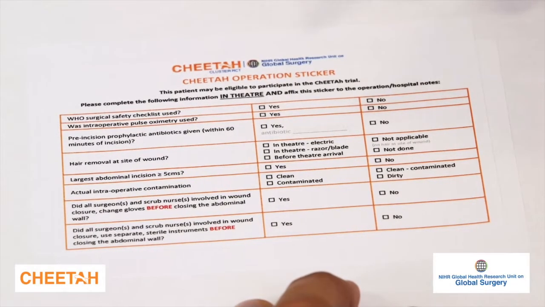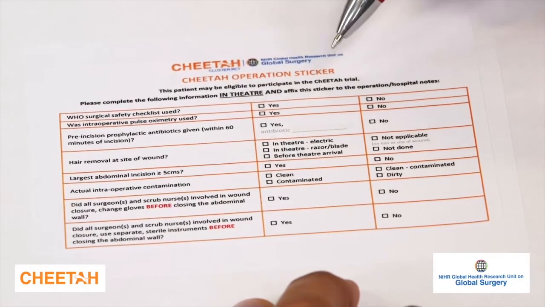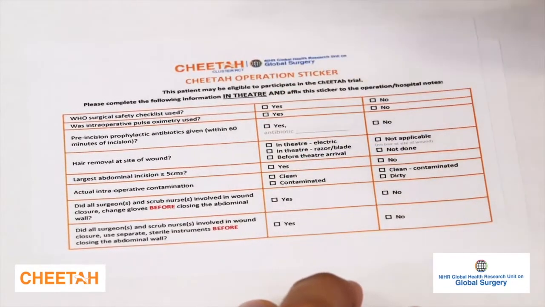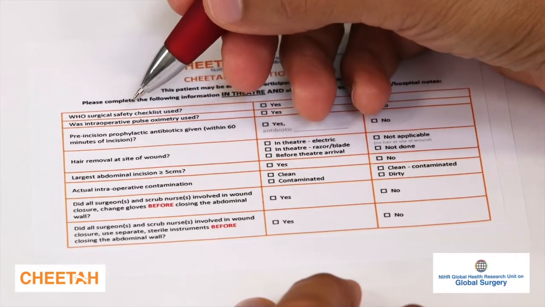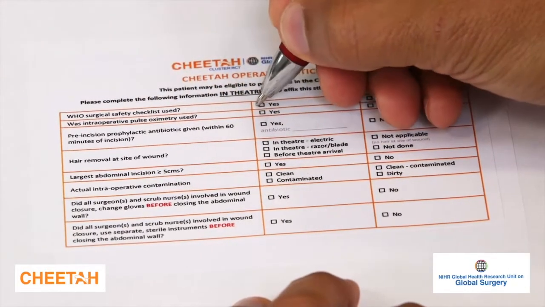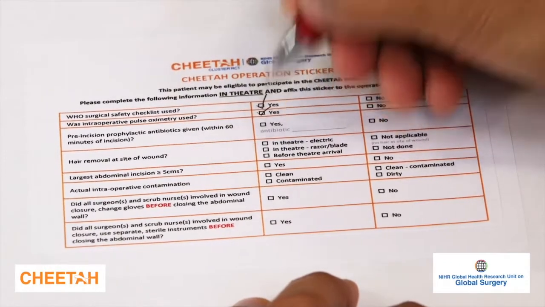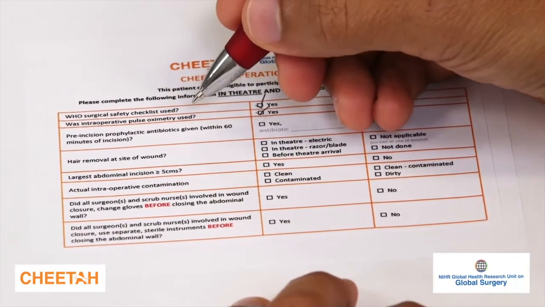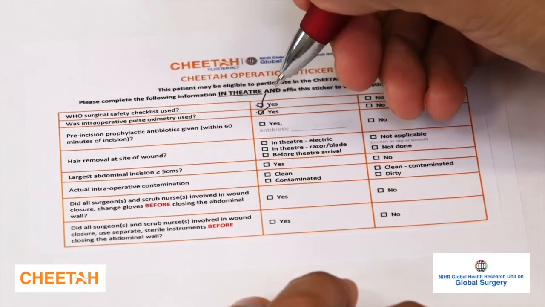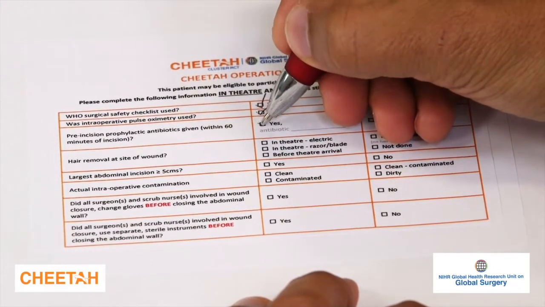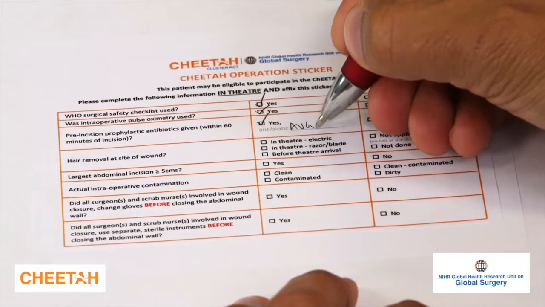The operating surgeon now completes the CHEETAH operation sticker by working down the individual components. Was a WHO surgical safety checklist used? Yes, it was. Was intraoperative pulse oximetry used? It was. Were pre-incision prophylactic antibiotics given within 60 minutes of the incision? They were, and Augmentin was used.